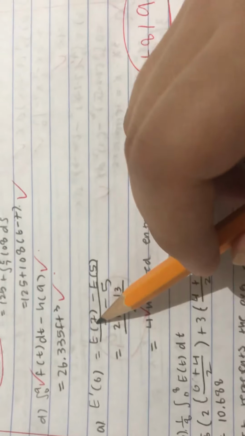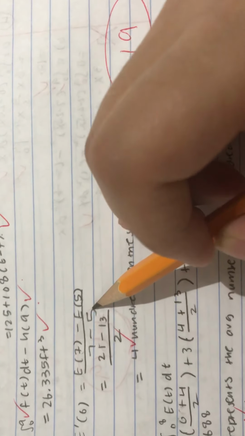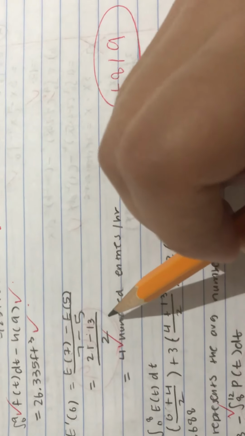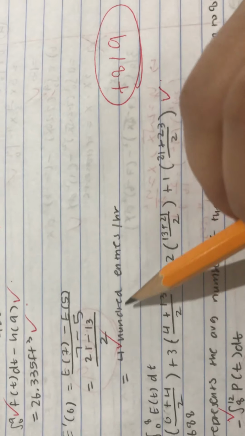So for number 2A, you do E(7) minus E(5) over 7 minus 5, since 6 is in the middle of these two numbers. So 20 minus 13 over 2, so it's 3.5 hundred entries per hour.